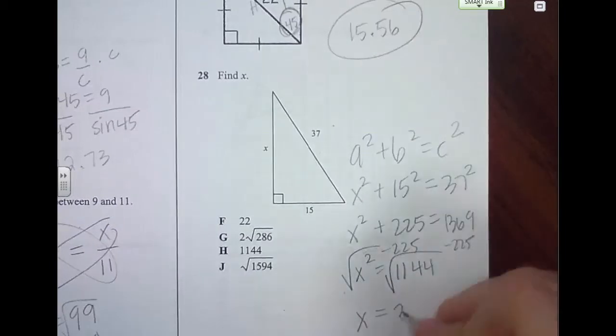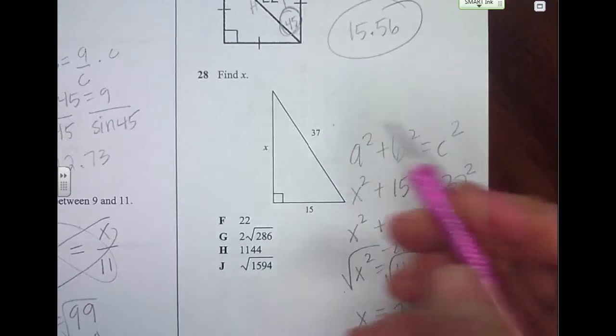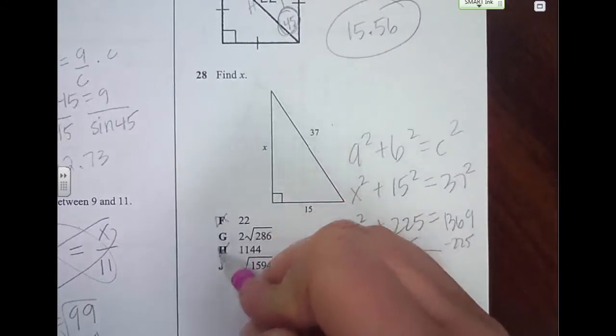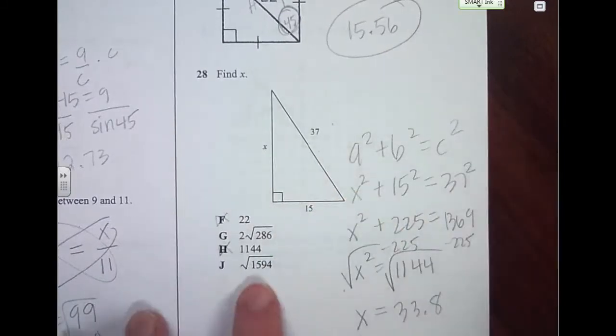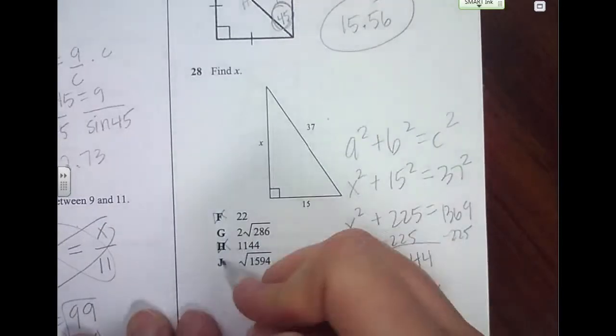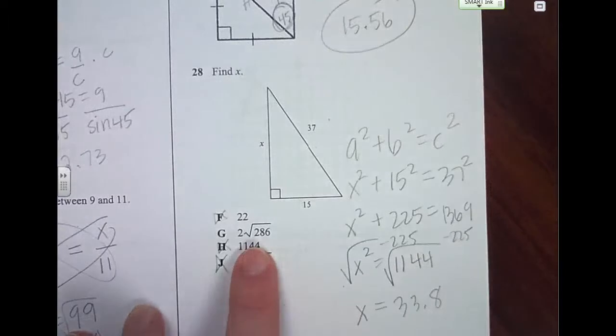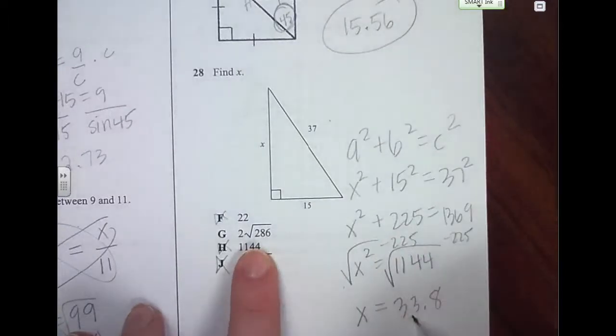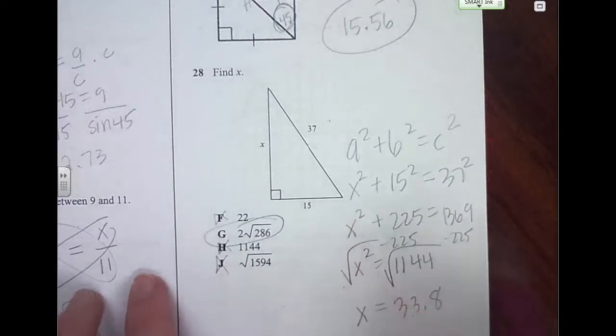I got 33.8. So I know it can't be 22. I know it can't be 1144. So I'm going to put these two in my calculator. Square root of 1594 is 39.9. So let's just double check this one. 2 times the square root of 286 is equal to 33.8. So it would be G.